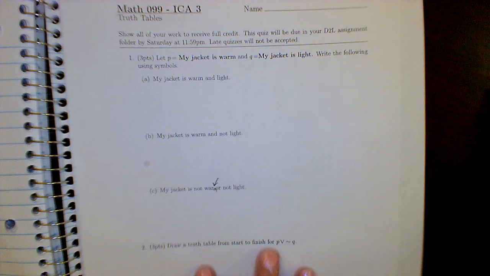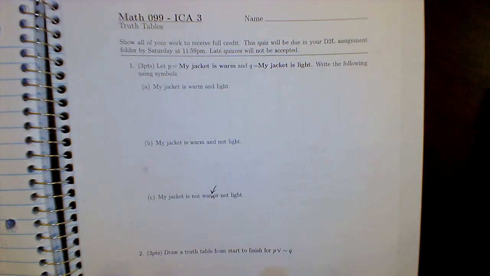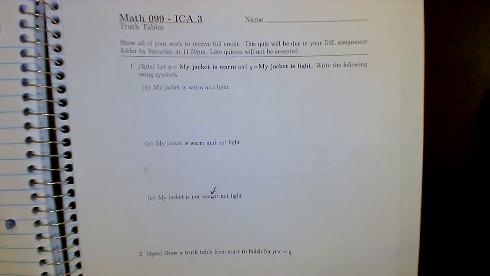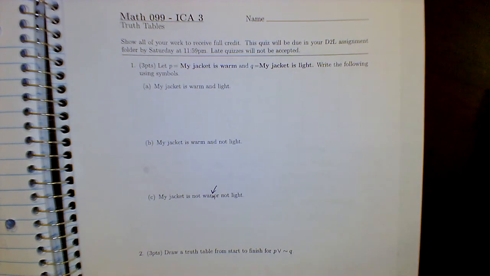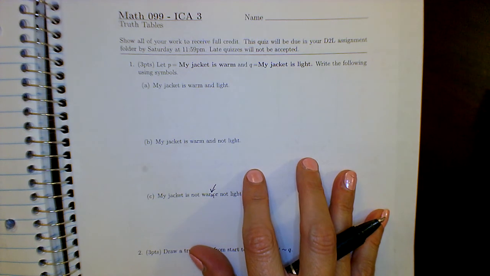And then of course, let's not forget about this in-class assignment. If you don't have a printer, it's okay, just write your answers on paper. Don't stress out over it. Just write in-class assignment 3. Don't forget that this is going to be due by Saturday. If you need some extra time, that's cool.